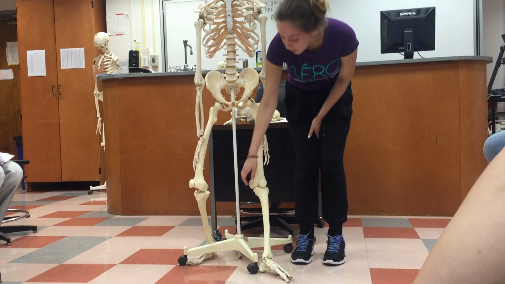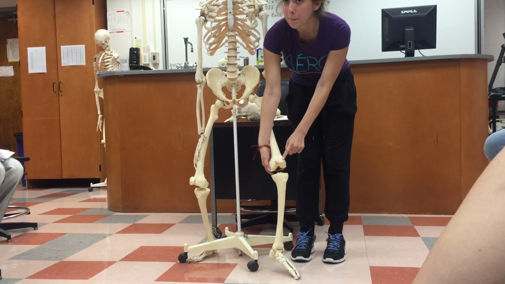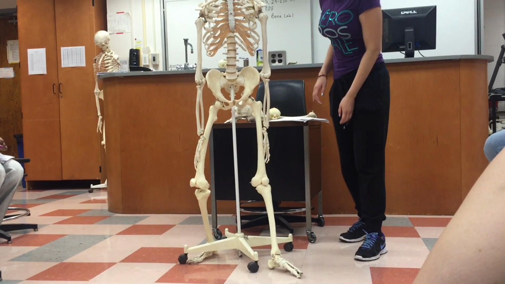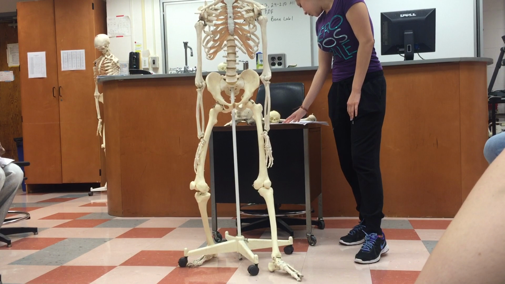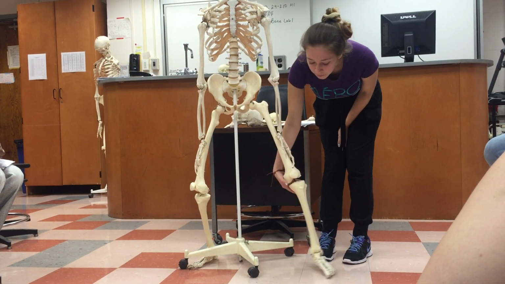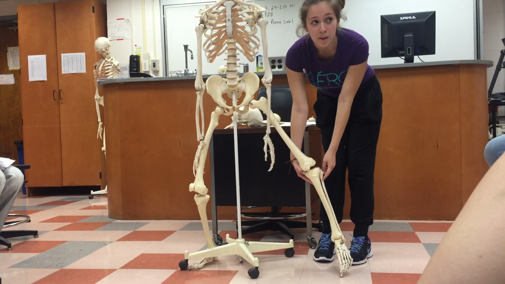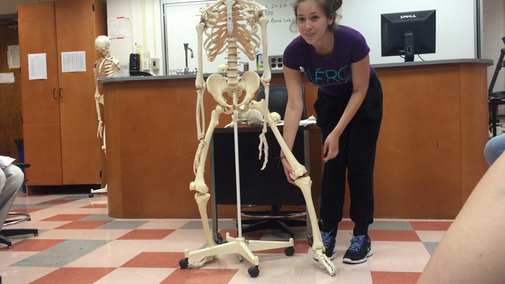Patella, right here. That's your kneecap. Let's see, patella, tarsals. Okay, wait, let's go over again. So what's the small guy? Whoa, small is fibula.